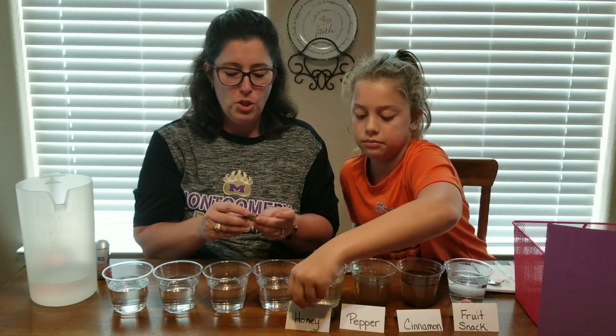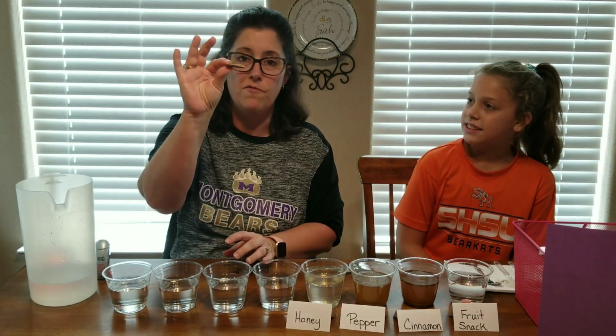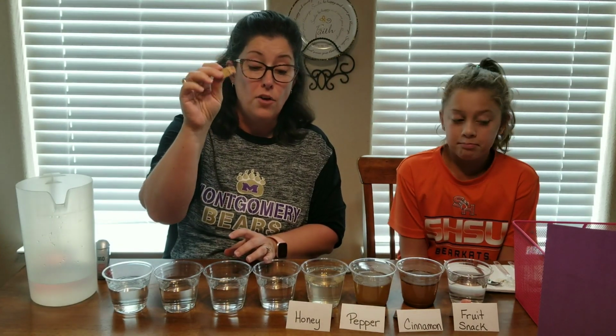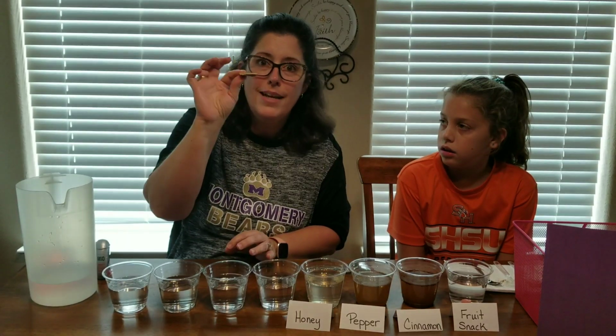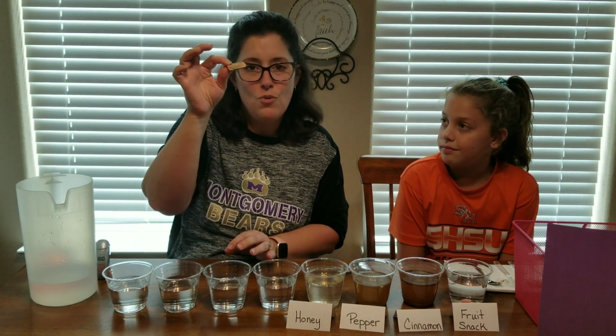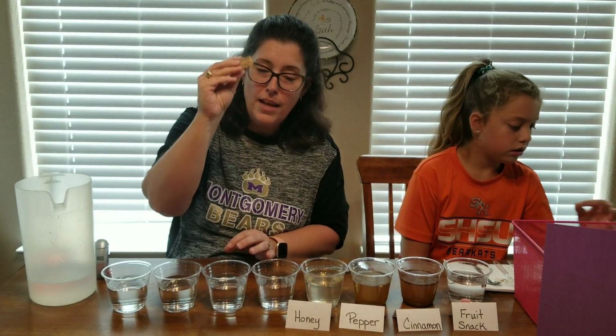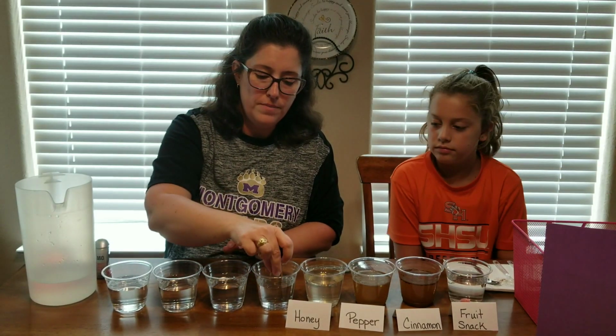Our next mystery item is a piece of petrified wood. Now, if you don't know how petrified wood actually forms, it's like a fossil. If you want to look that up, you can. And we're going to put it in our water.